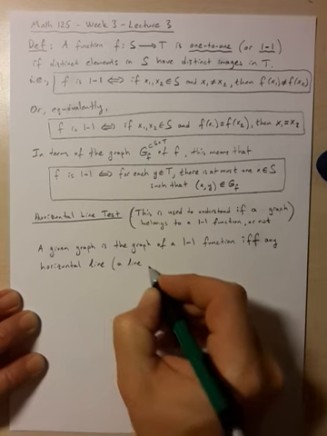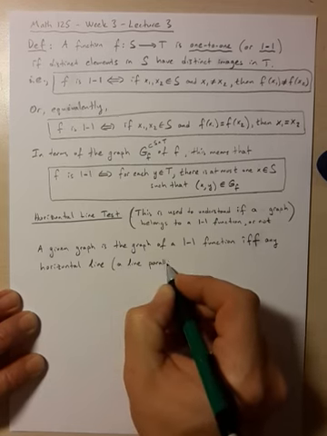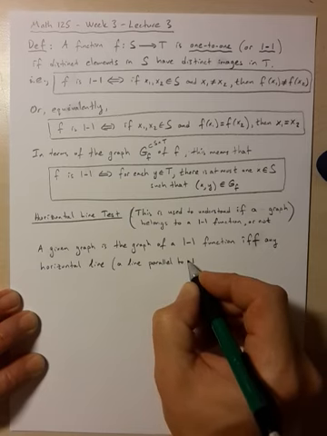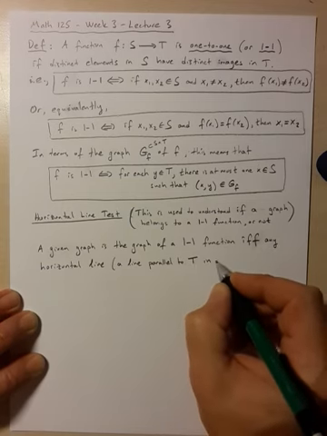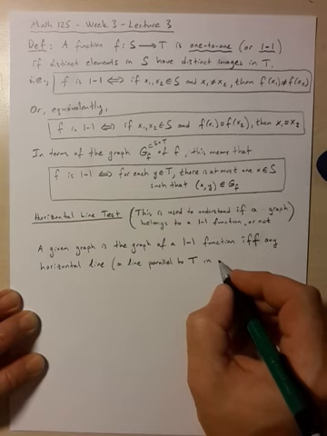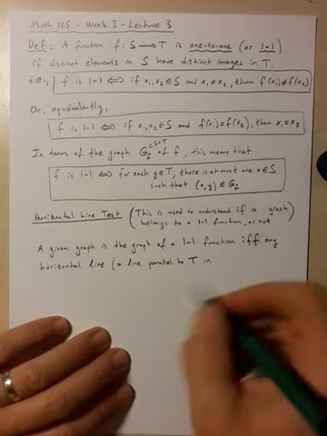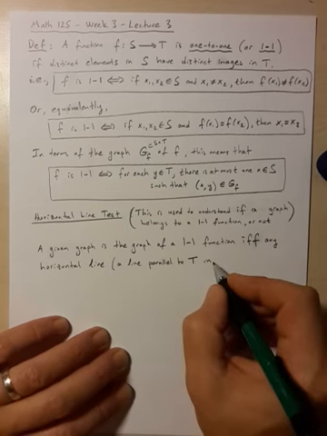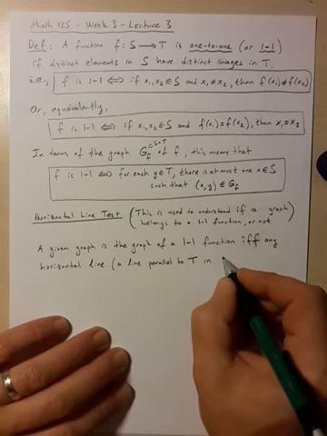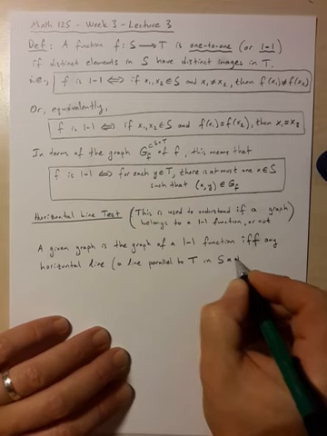A line parallel to a copy of T in S cross T space, right?